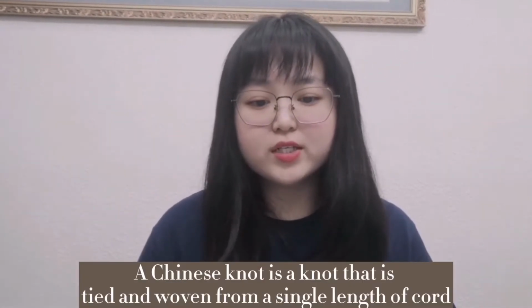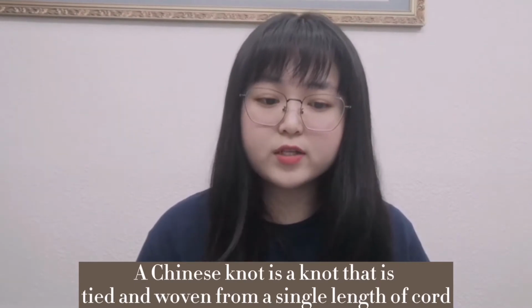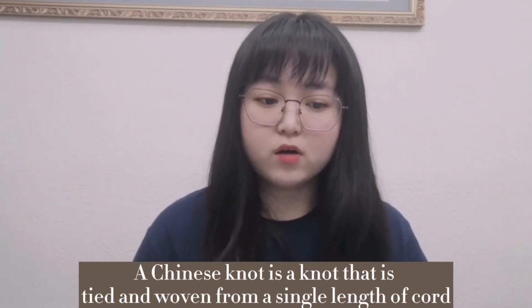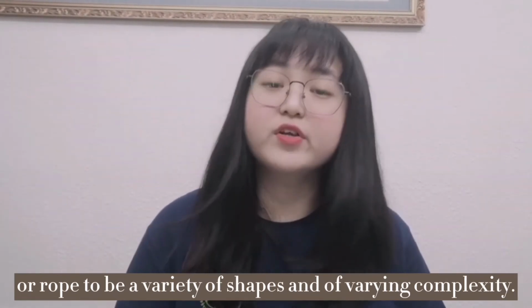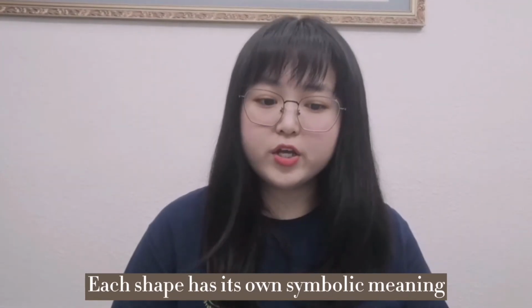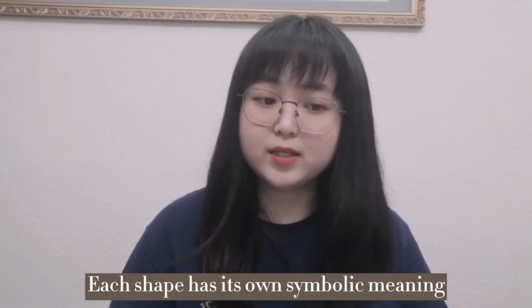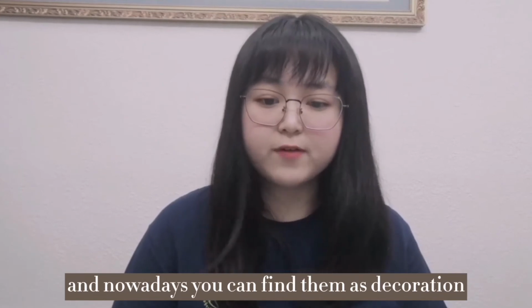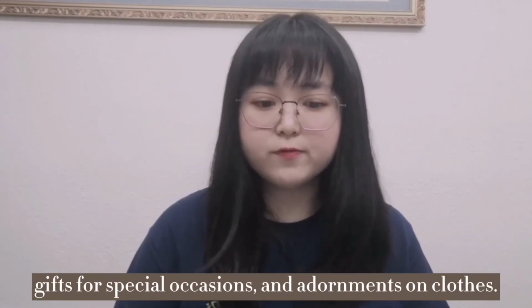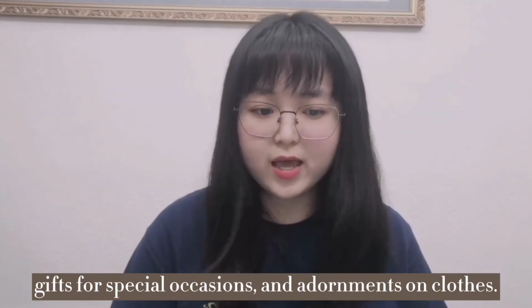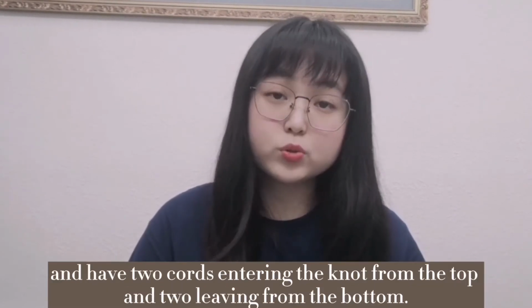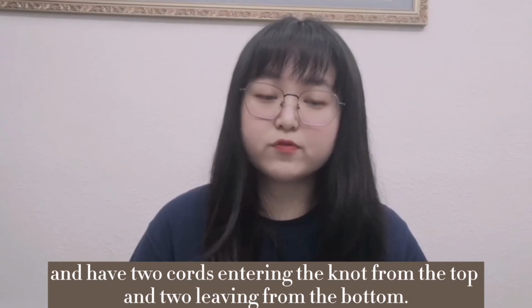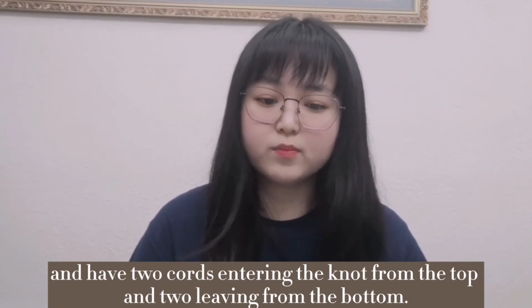A Chinese knot is a knot that is tied and woven from a single length of cord or rope to be a variety of shapes and of varying complexity. Each shape has its own symbolic meaning, and nowadays you can find them as decoration, gifts for special occasions, and adornment on clothes. Most knots are double layered and symmetrical and have 2 cords entering the knot from the top and 2 leaving from the bottom.